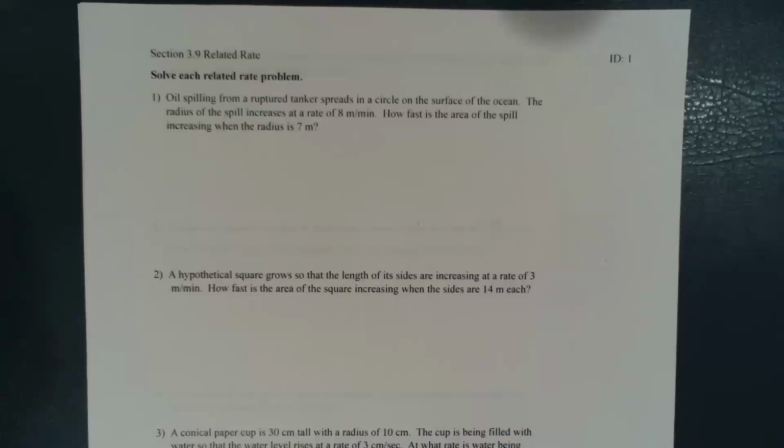Welcome back, everyone. Today, we are going to be tackling word problems. And I know word problems are always kind of scary in a math class. I definitely understand where that comes from. These ones are going to be a little different than what you're used to.